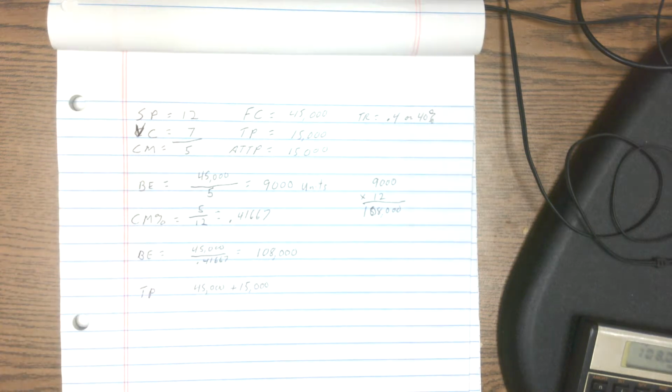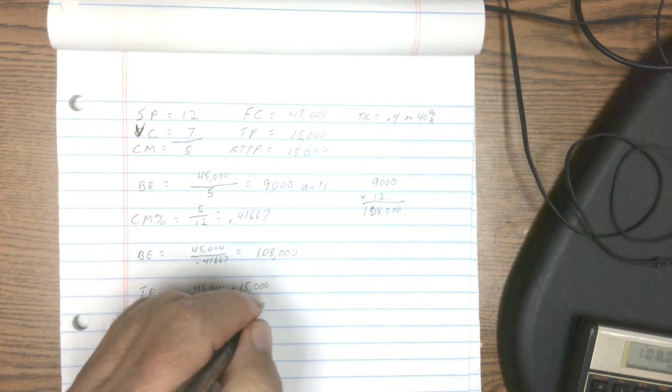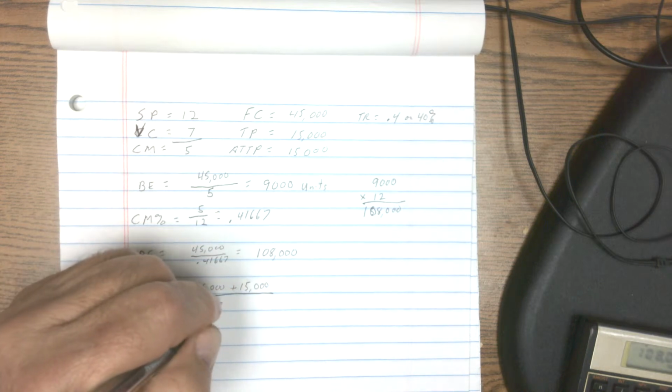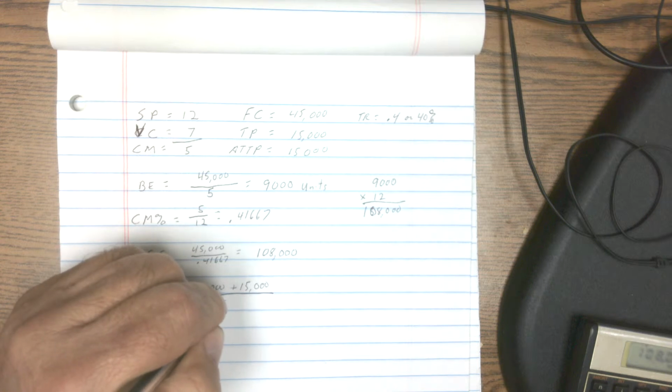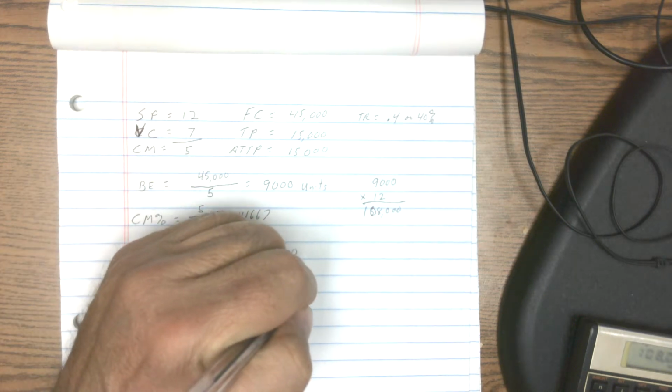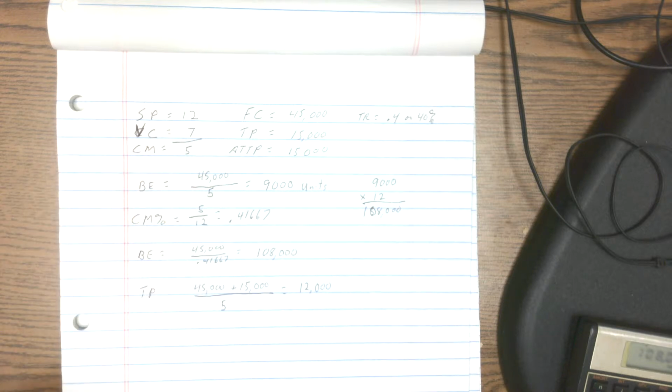We're just treating that target profit as if it was a fixed cost. So that would be 60,000 divided by 5, the contribution margin, and so we would get 12,000 units here.